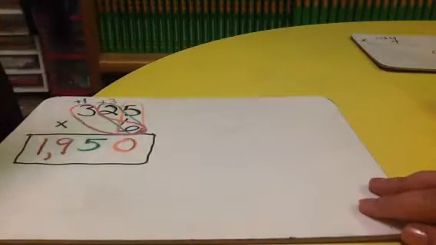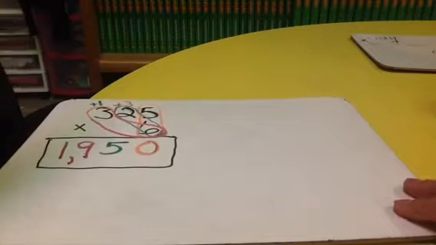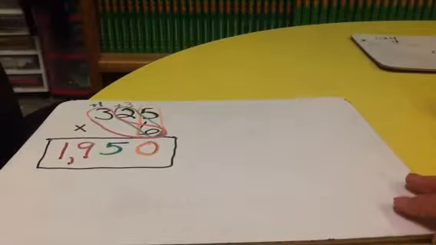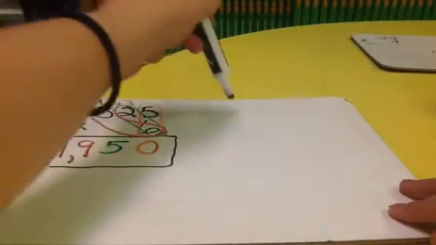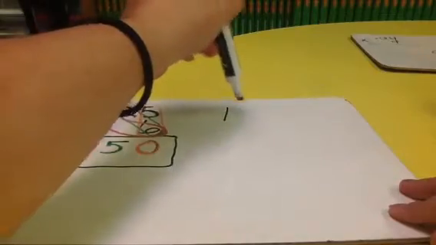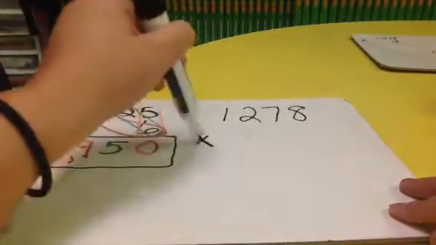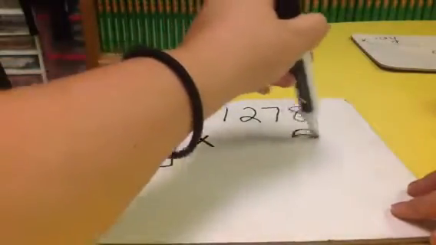Let's do another problem over here without having all of those colors. If you need those colors to begin with, that's okay, to help organize the order to go in your brain. Let's try a 4-digit number this time. We'll do 1,278 times 5.